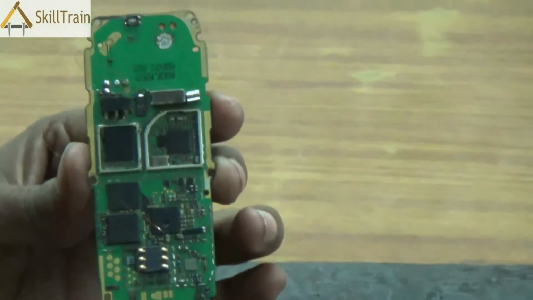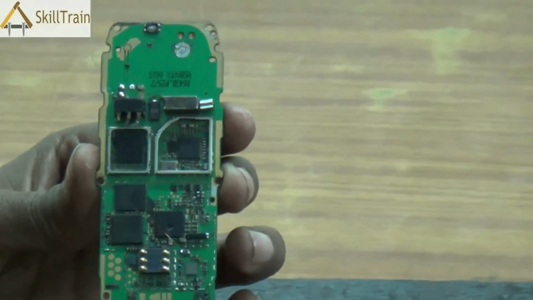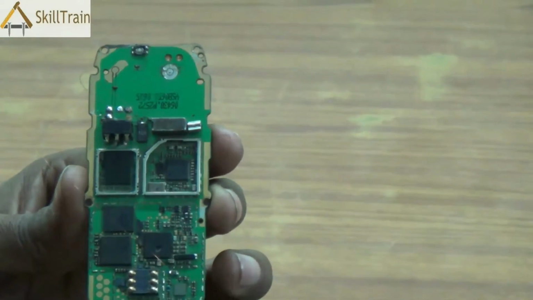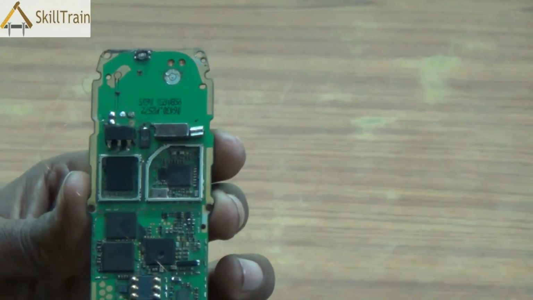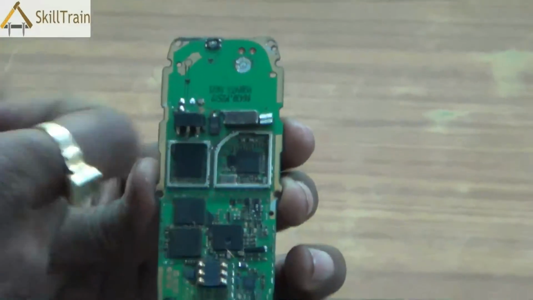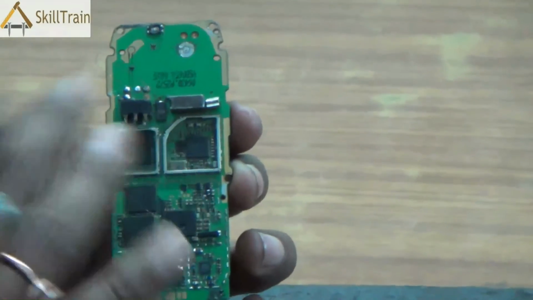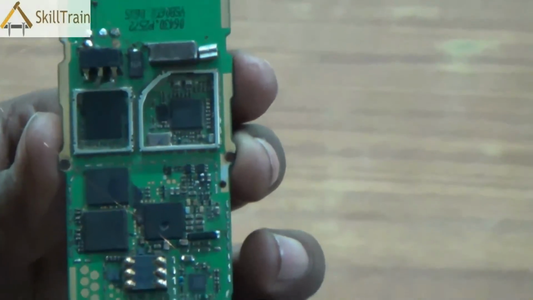So, in this video, you saw how you can connect the jumper wire to different components within the PCB to ensure that power is transmitted onto different components. Most often than not, when a mobile phone is dead, this could be one of the reasons, or this could be one of the ways how you can revive a dead handset.